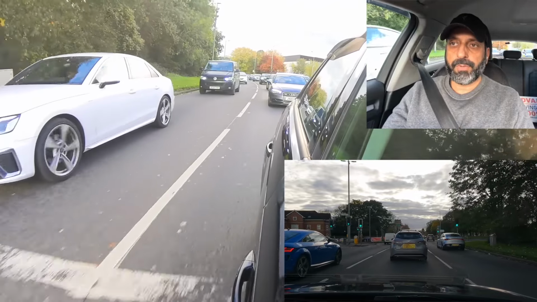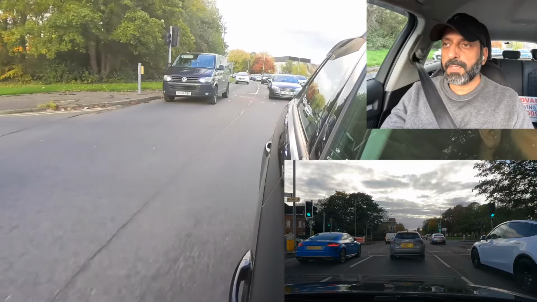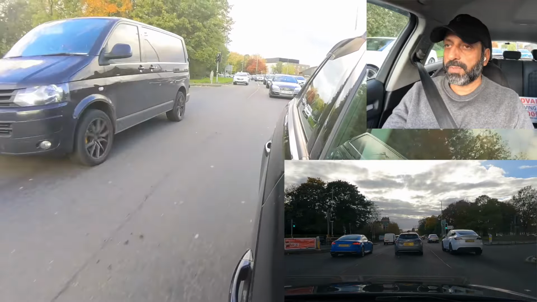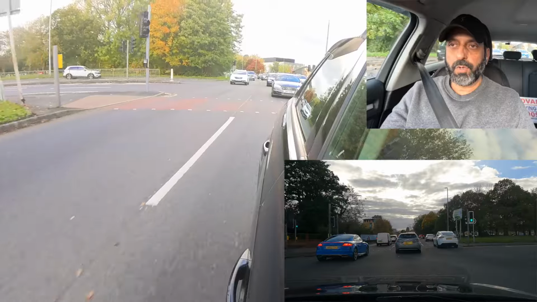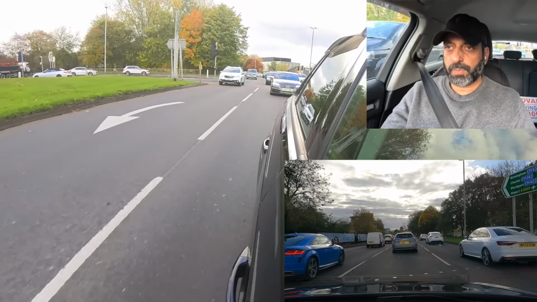So I will be going straight from here. See the traffic light. Good, heading straight. Speed is 10 miles an hour, so you keep an eye on speed as well.